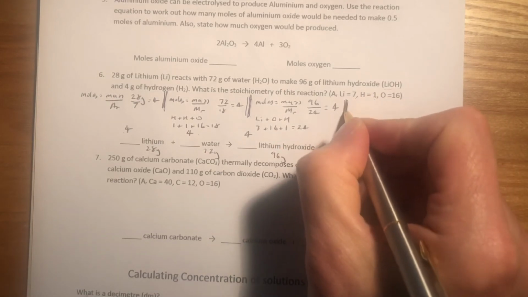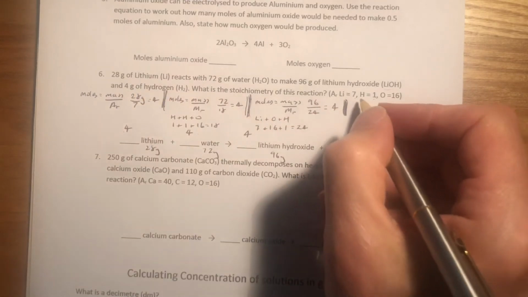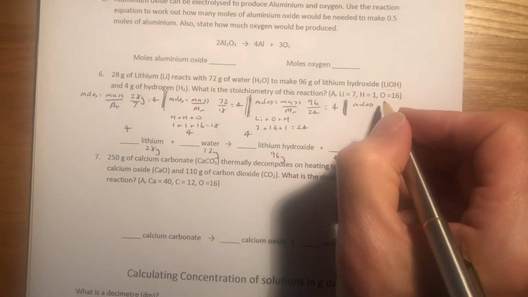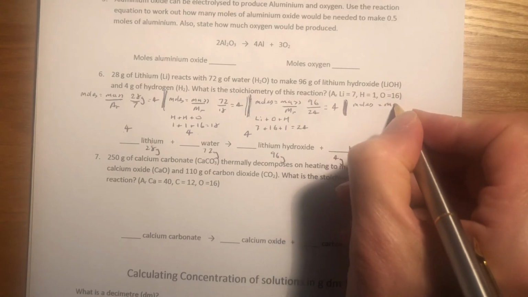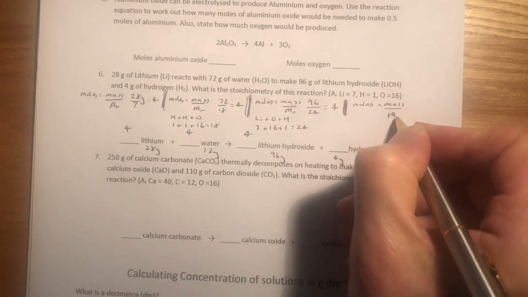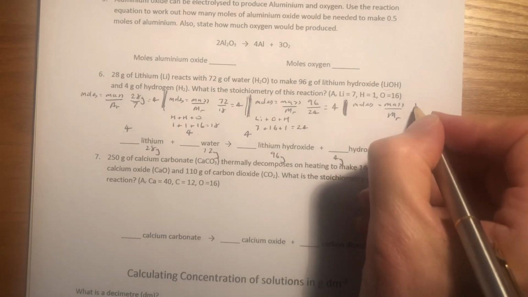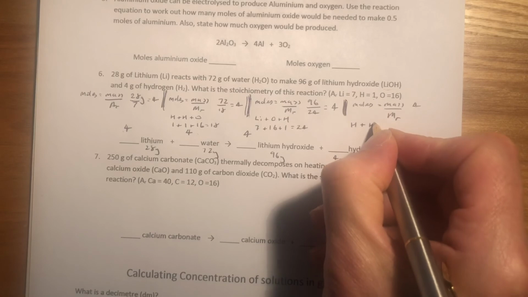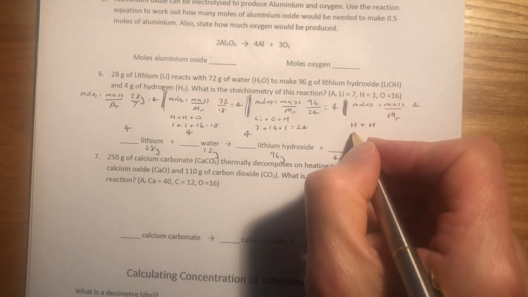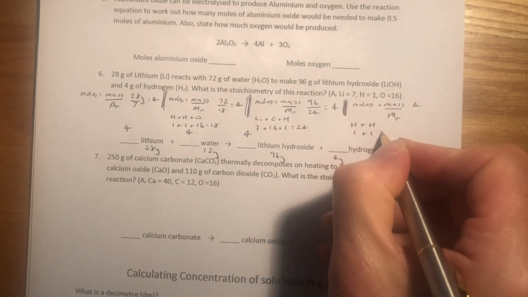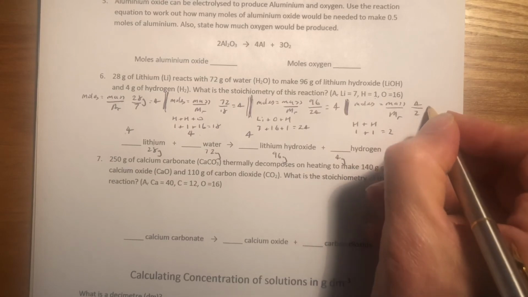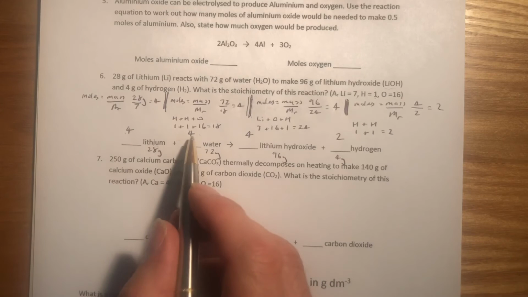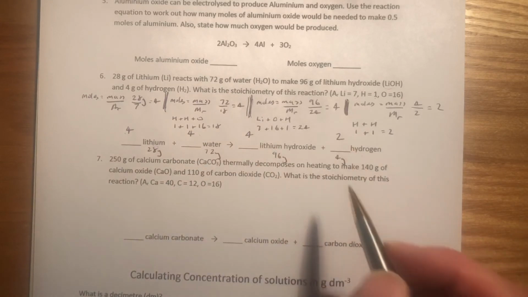Next one now, let's do the hydrogen. 4 grams of hydrogen. Again, this is a formula mass because it's H2, the hydrogen molecule. Moles equals mass divided by formula mass. Mass was 4. Hydrogen is H2, so it's hydrogen plus hydrogen. A hydrogen atom has a relative atomic mass of 1, so it's 1 plus 1 equals 2. 4 divided by 2 equals 2, so we're going to write 2 there. So that's our stoichiometry: 4 lithium, 4 water, 4 lithium hydroxide, 2 hydrogen.